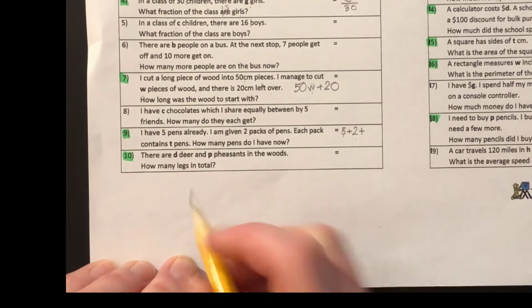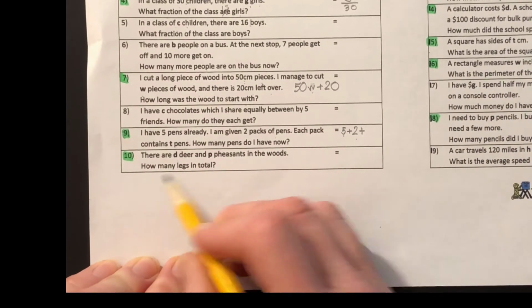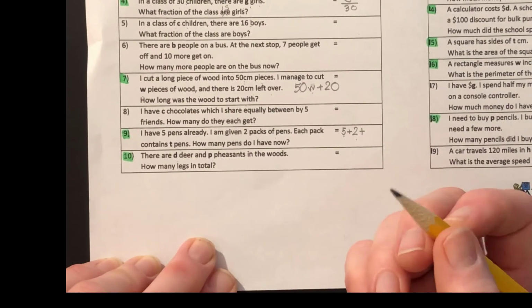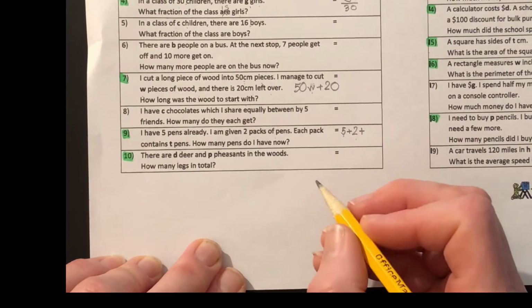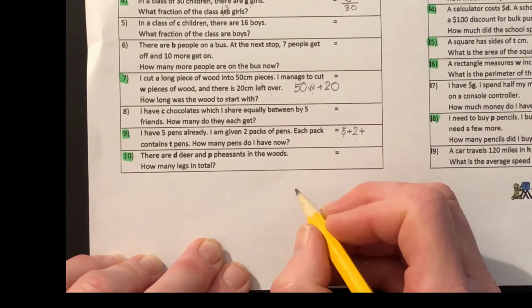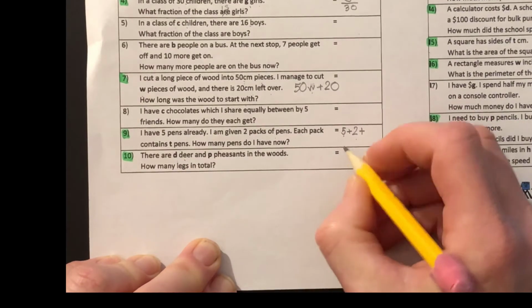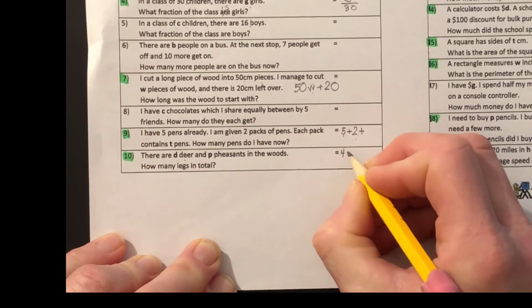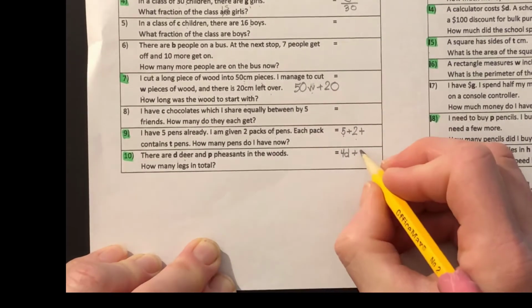Number 10. There are D deer and P pheasants in the woods. How many legs total? All right, we're going to add them up. But we're not going to add the number of deer and the number of pheasants. We're going to add the number of legs they have. Deer have 4 legs each. So for every deer, you have 4 legs. So 4 times D plus pheasants have 2 legs, 2 times P.